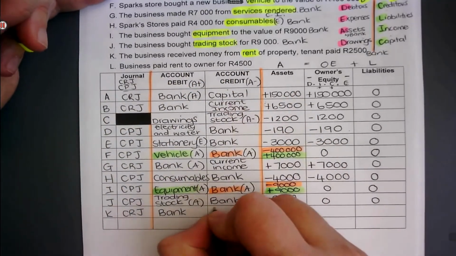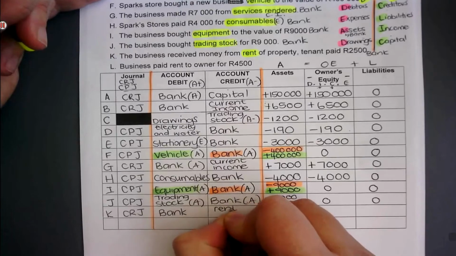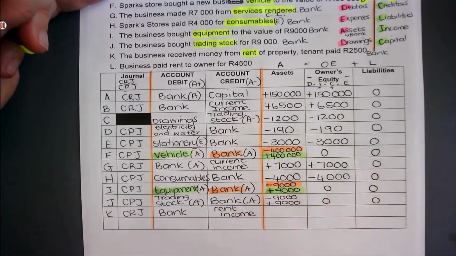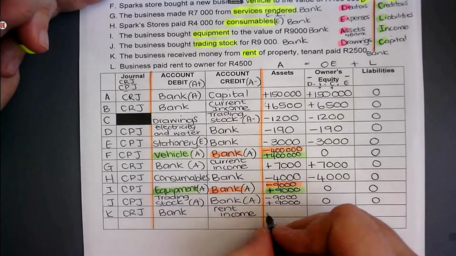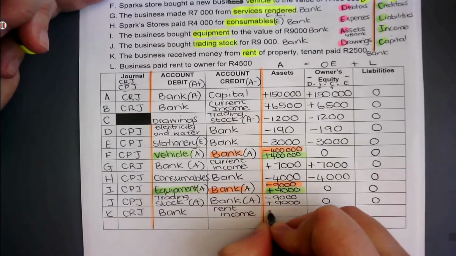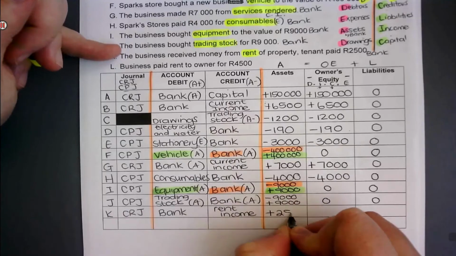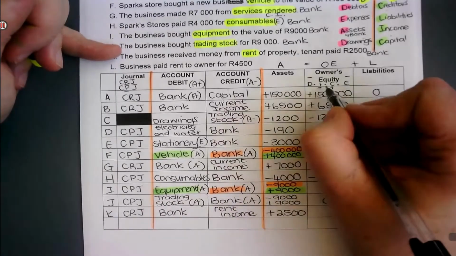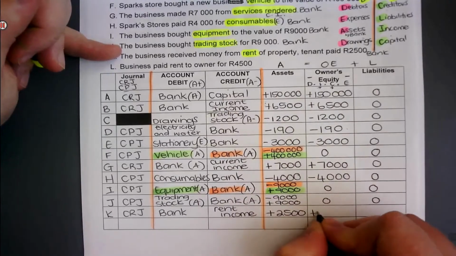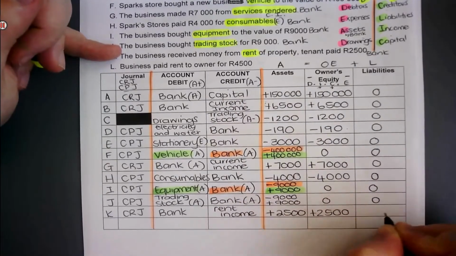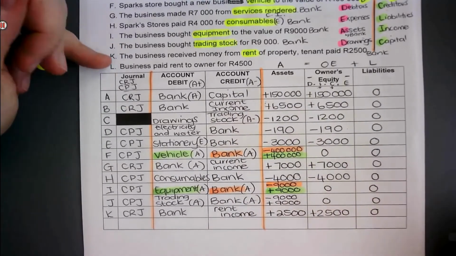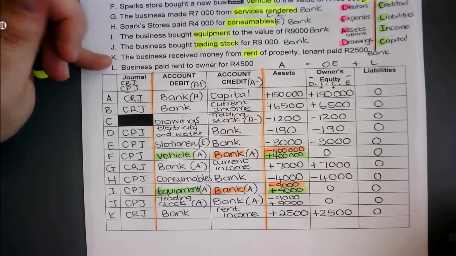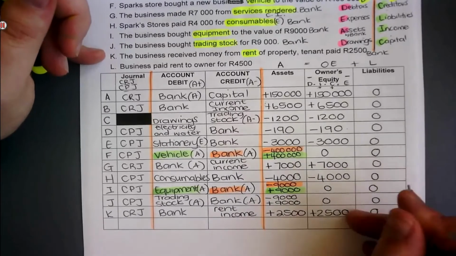And the other account is rent income because you are receiving money for rent. So the money is coming in. Bank is an asset, so it's going to have a positive of 2,500. And rent income is an income, so it's going to have a positive of 2,500. Liabilities is naught.